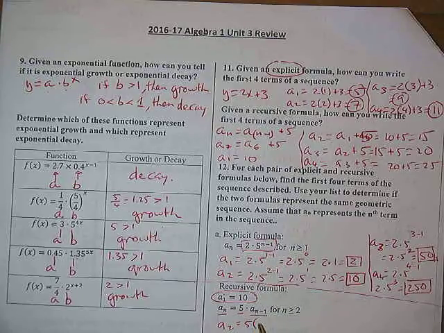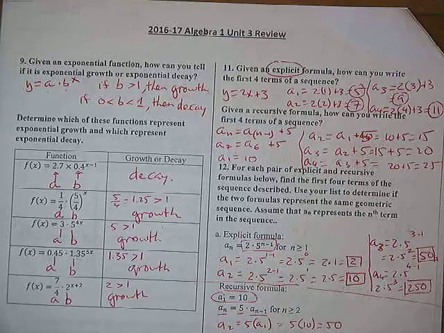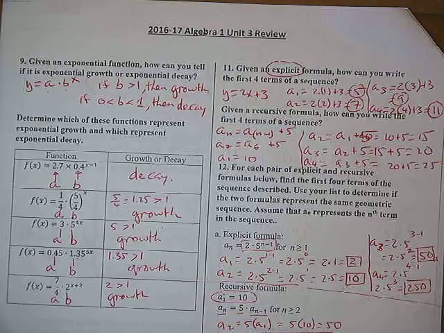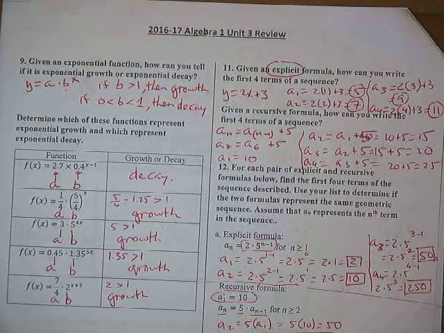All right, so recursive formula, that's when we need the previous numbers to get the current number. So we know the first number is 10. Now to find the nth number, you take 5 times a sub n minus 1. So that's the number before a sub n. So the first number is 10. So to find a sub 2, the second number, that's going to be 5 times a sub 1. And we know that a sub 1 is 10. So a sub 2 is going to be 5 times 10, which is equal to 50.